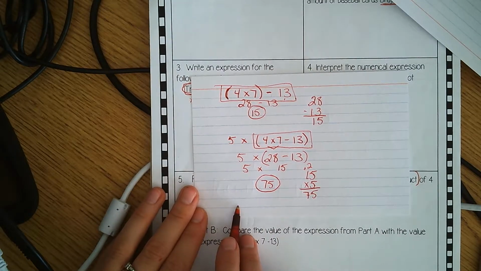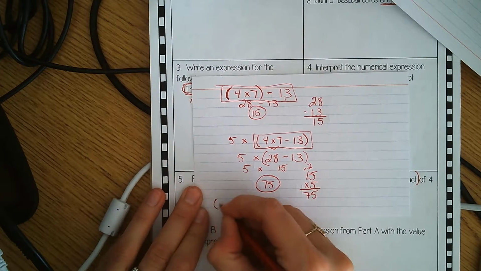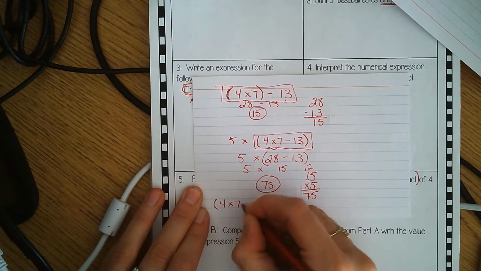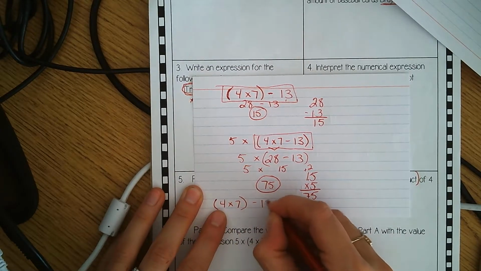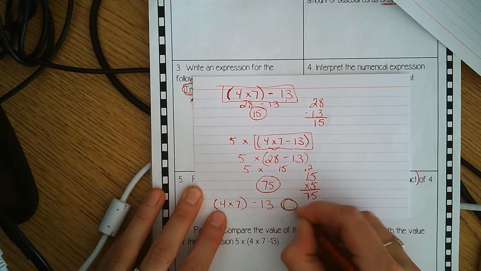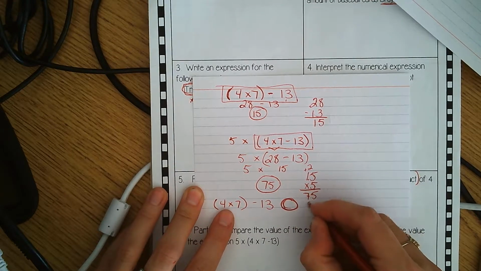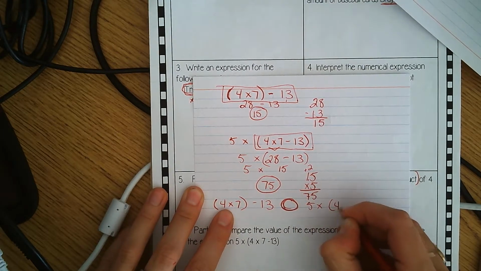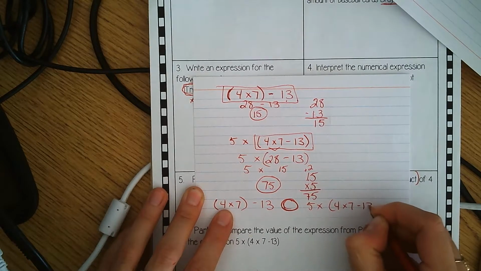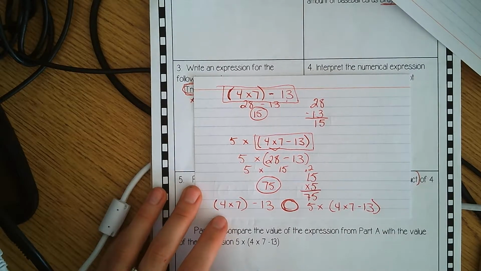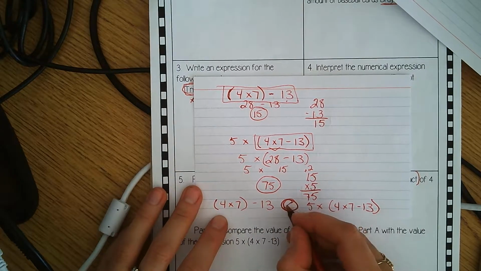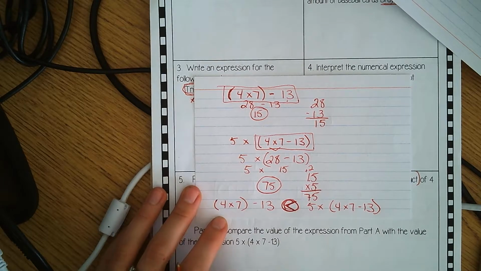We need to compare these two. So we have 4 times 7 minus 13 compared to 5 times 4 times 7 minus 13. This one's bigger. This one gives us 75.